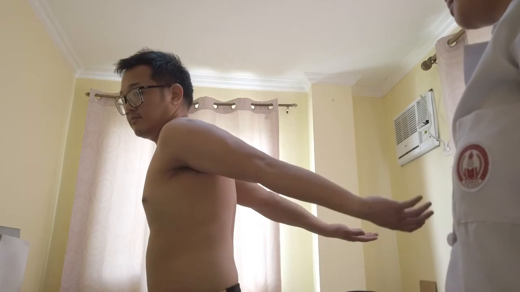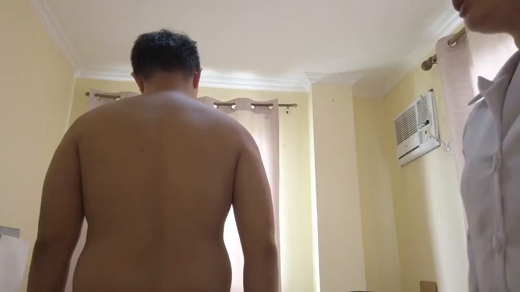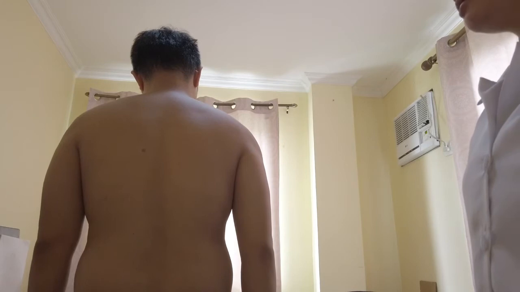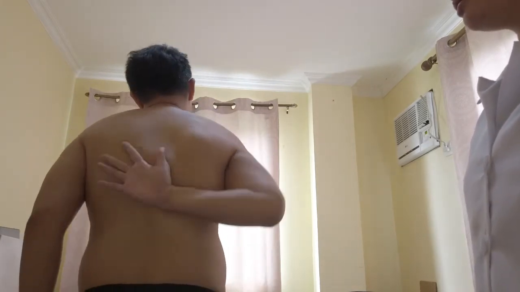Okay, next, sir, for the extension, can you raise your arm behind you, please? For abduction, can you raise your hand at the side and overhead, please? Okay, for adduction, can you cross your arm in front of your body? Thank you. For internal rotation, can you put your hand at the back, reaching your shoulder blades, please?